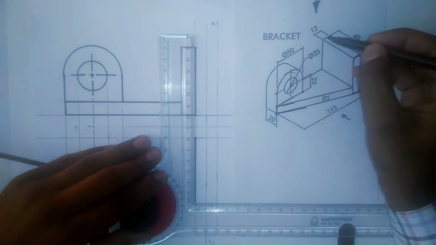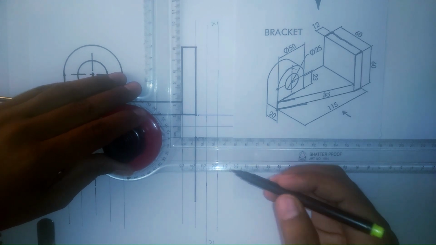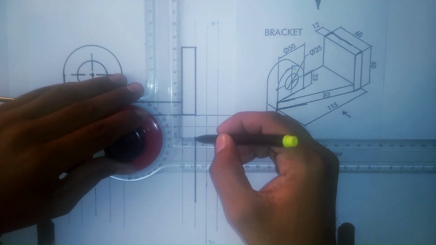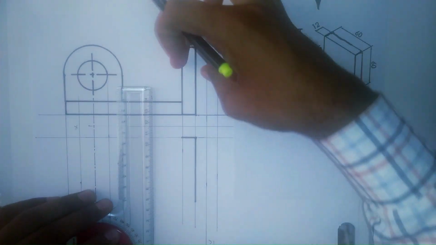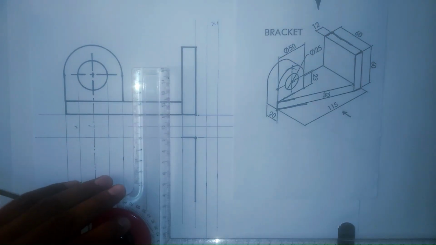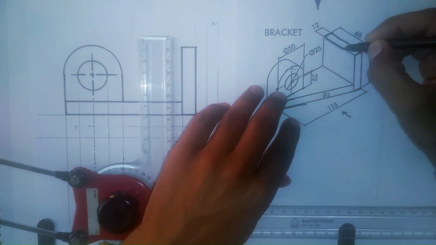Then from this point this is 12 mm. So from this point it is 12 mm on this side. So 12 mm not required to measure. This is also 12 mm. So I have taken projections. So just complete this rectangle. This rectangle I have to complete here.